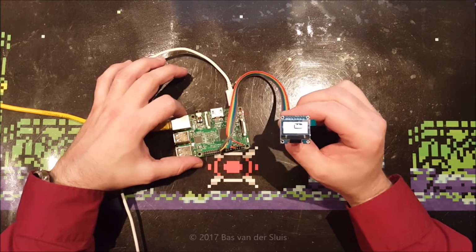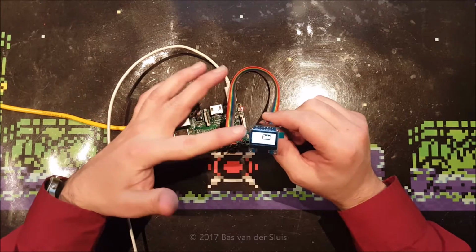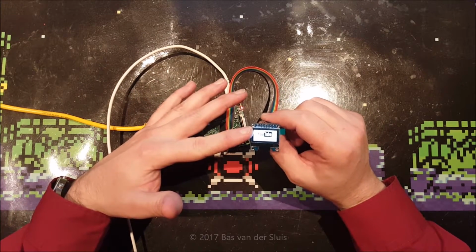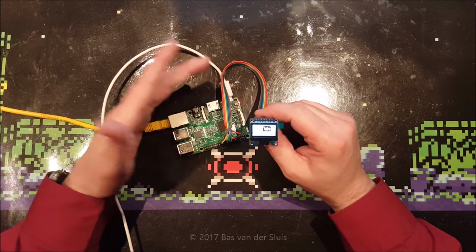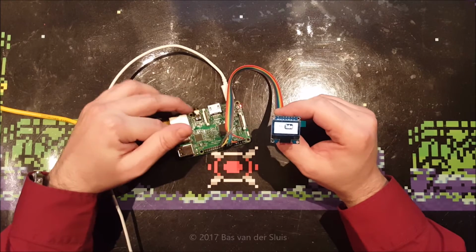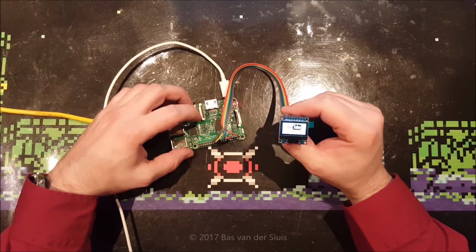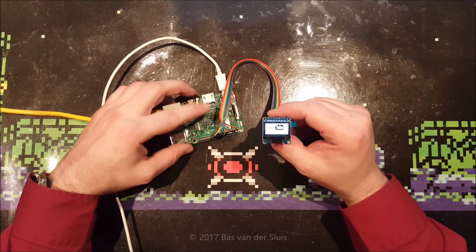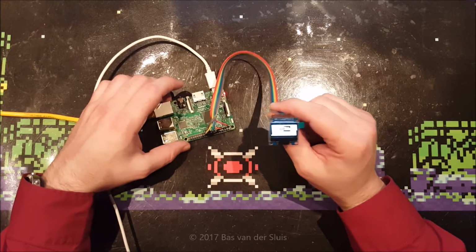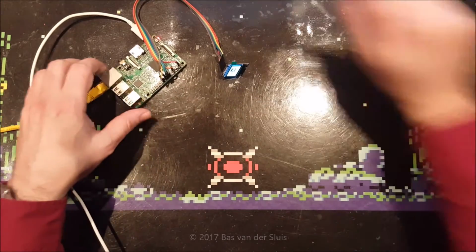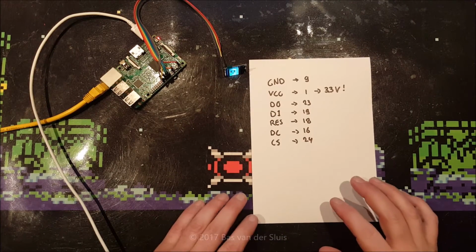The only thing which was a little hard to find out was how to wire this correctly, because the pins on this display do not match the pins described on Tony's blog. So I've connected this display using the SPI interface of the Raspberry Pi. It uses 2 more pins than the I2C method, but the SPI interface is much faster, which can be useful if you're going to use animations. So let me put this aside. And this is how I wired it. So let me see if I can get that on camera correctly.